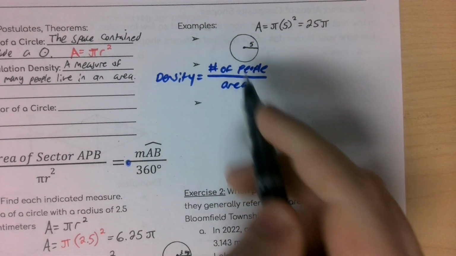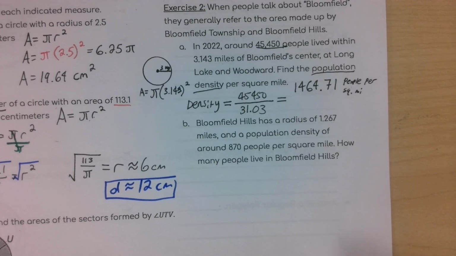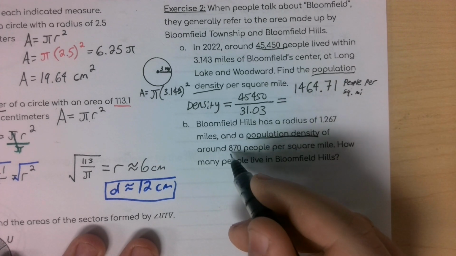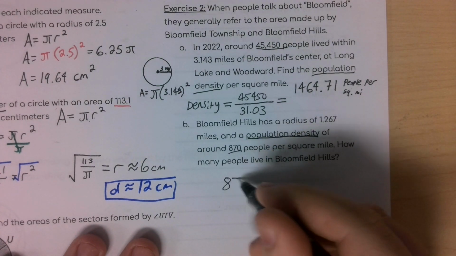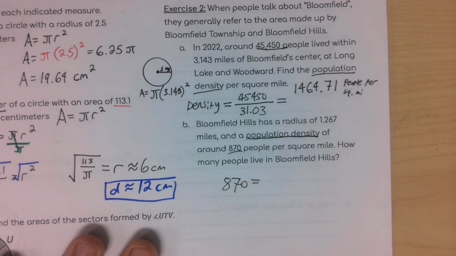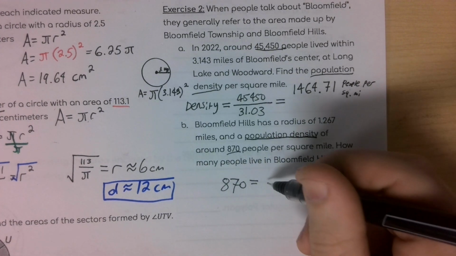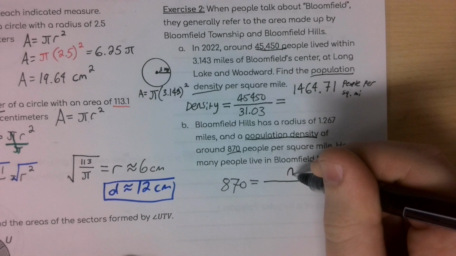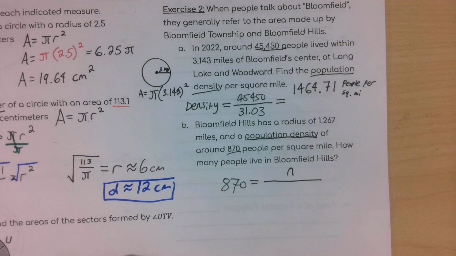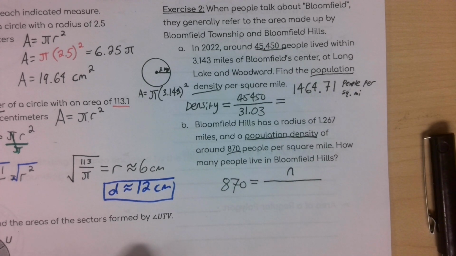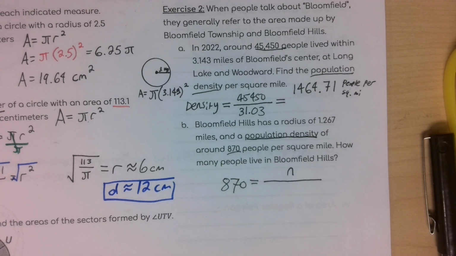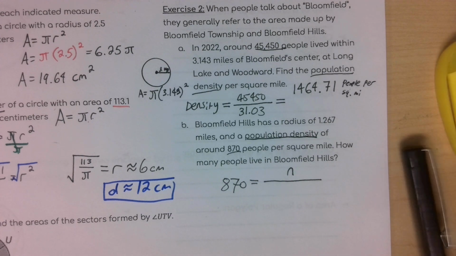Well, once again, density is the number of people per area. This time we are given the population density of 870. So we could say 870 equals. We don't know the number of people, so I'm going to call that variable n. And we don't know the area of Bloomfield Hills specifically. That's another thing we'll have to find out.